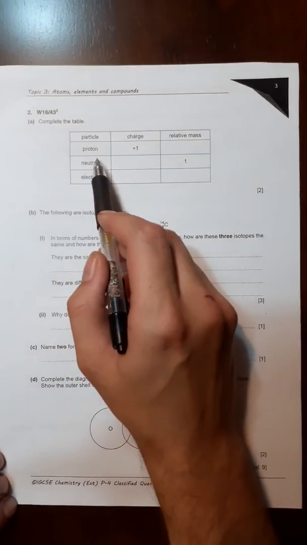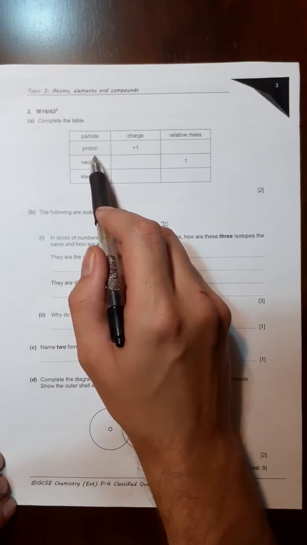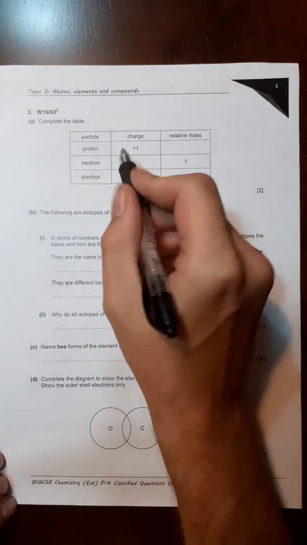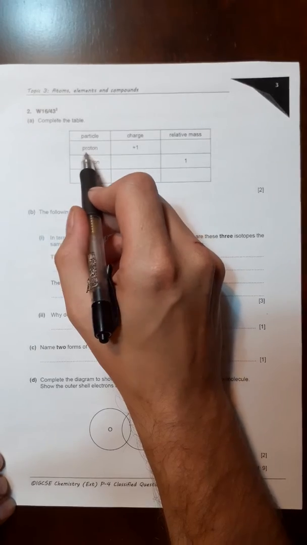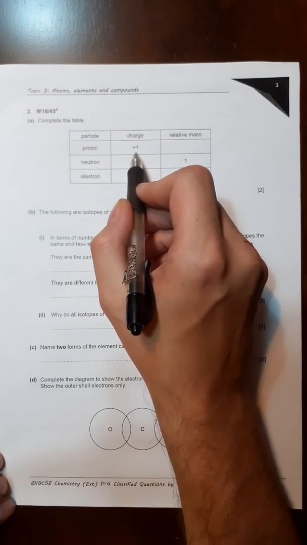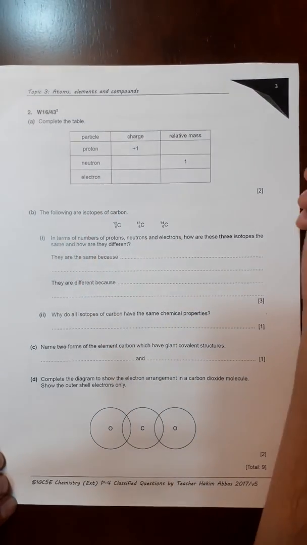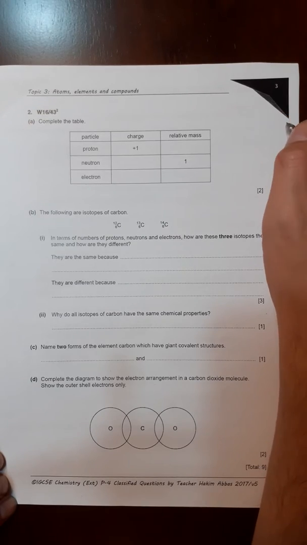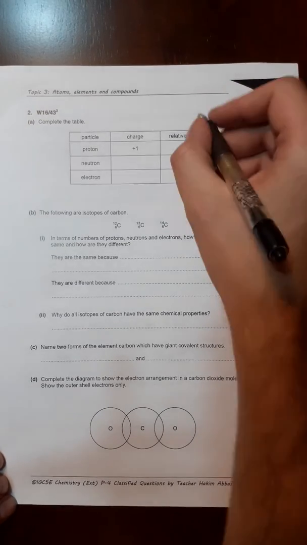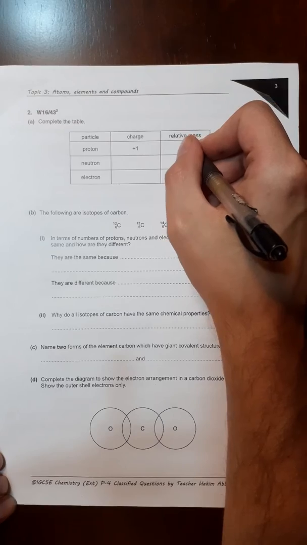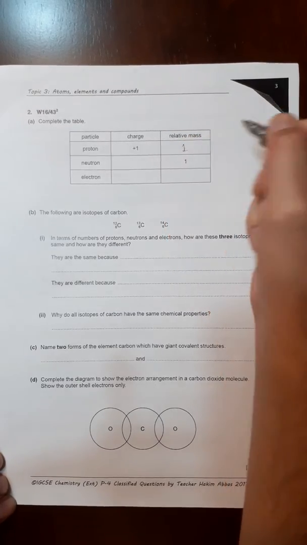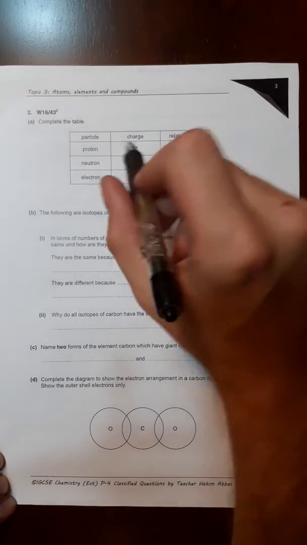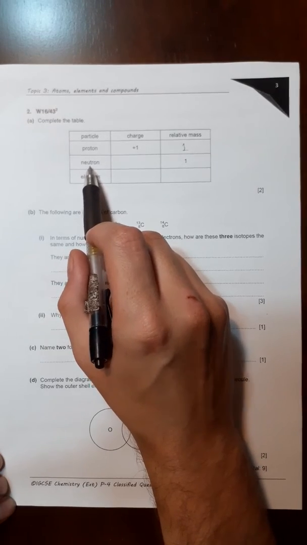So the particle is the proton. It tells you its charge already. One way to remember the charge: proton is positive proton. The relative mass is going to be the same as the neutron because it's in the nucleus with the neutron. So put 1 there. Now the neutron, the charge of a neutron, the clue again is in the name.